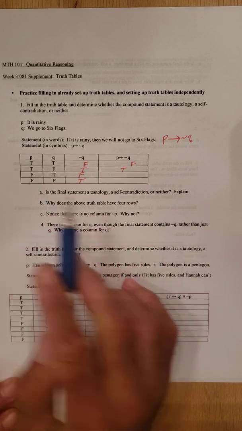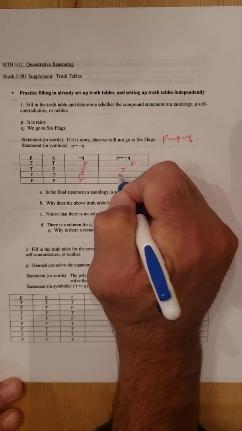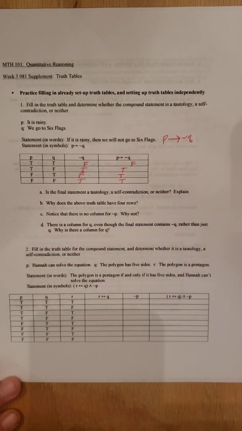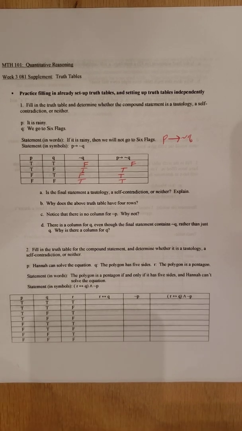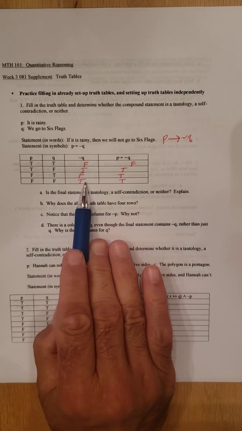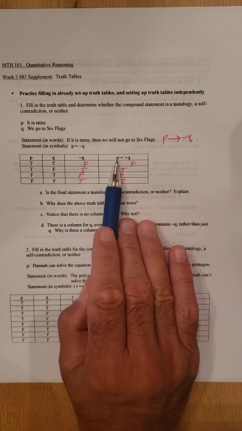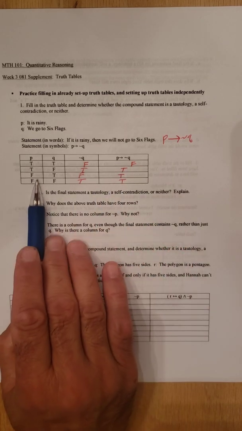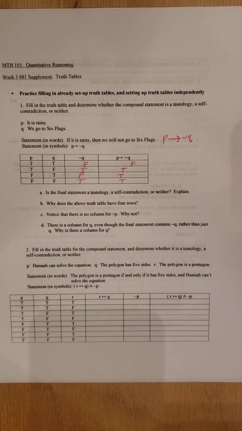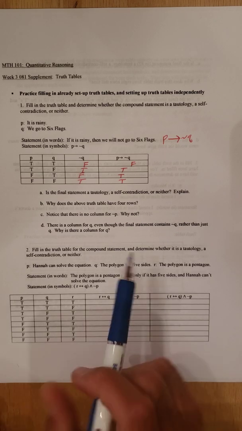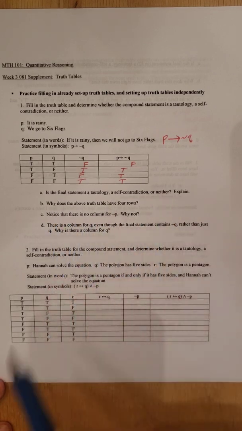Since the antecedent is false, this statement is automatically true. Okay? So I don't even have to look at not Q, because this starts with if P is true, and because it isn't, then this statement must be automatically, logically true.